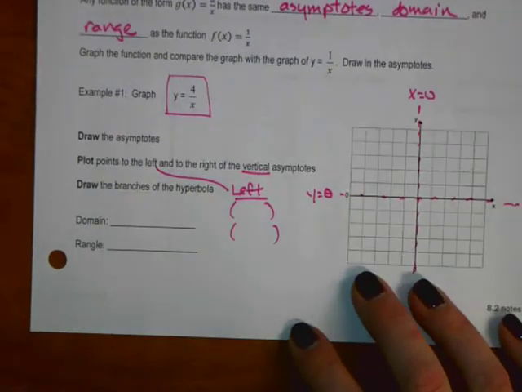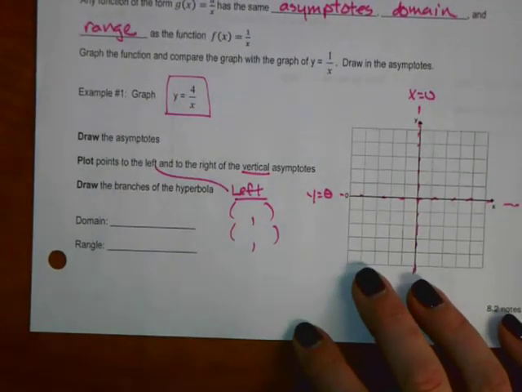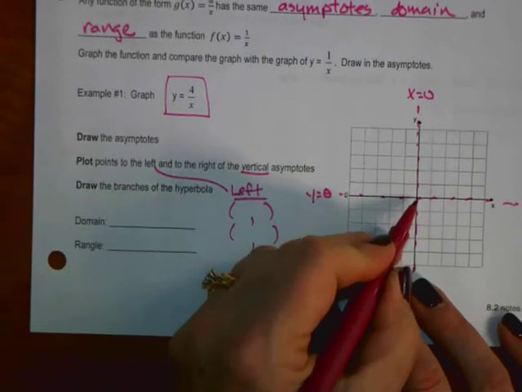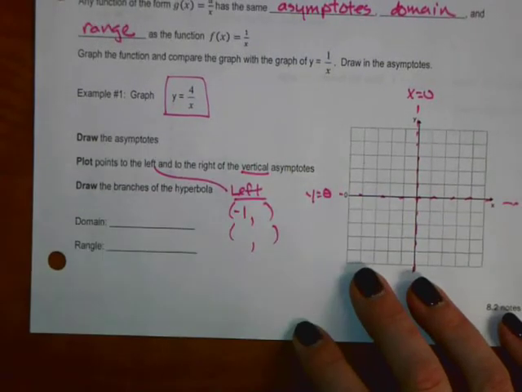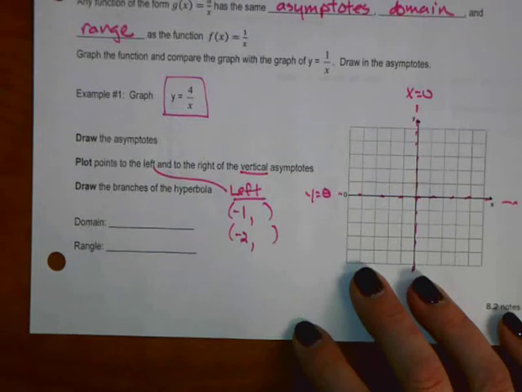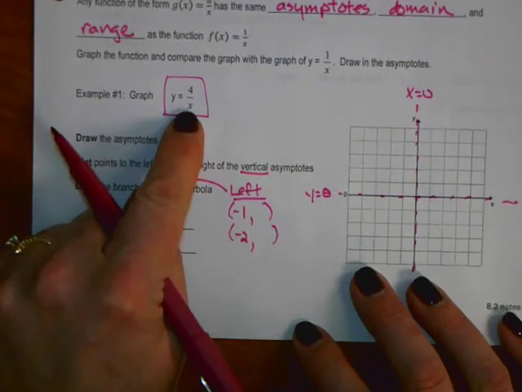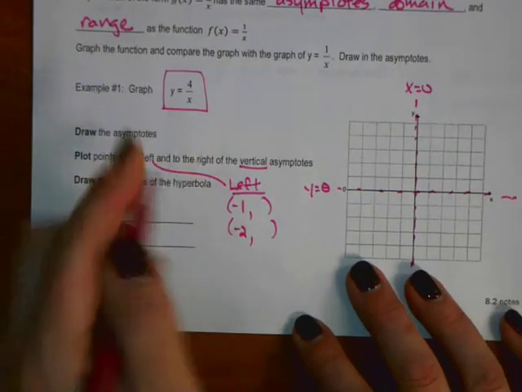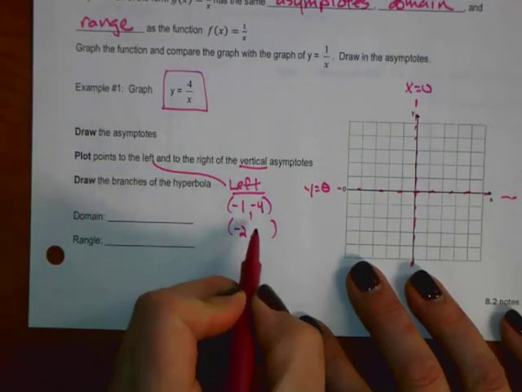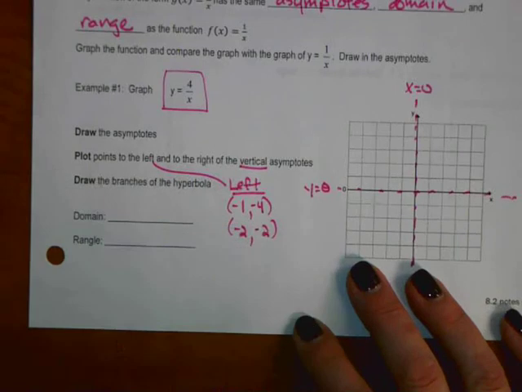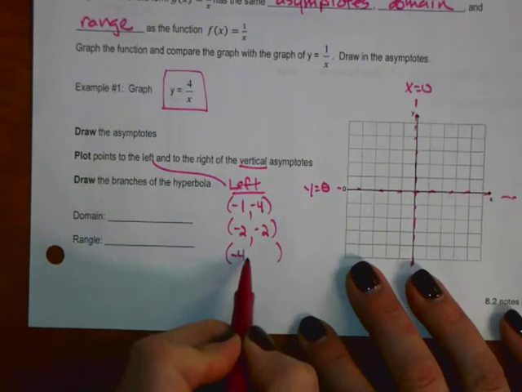Pick some easy ones. I can't pick 0, so I'm going to pick -1, and -2. And then I would just plug them into my function to find out what y would be. I'm assuming you can do that. And just for the heck of it, let's do -4.